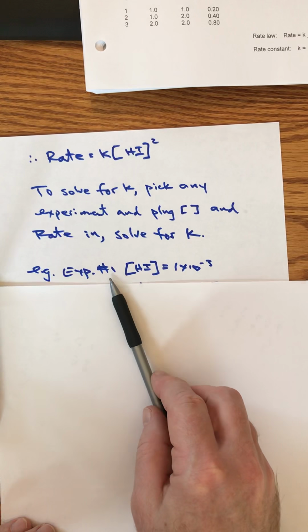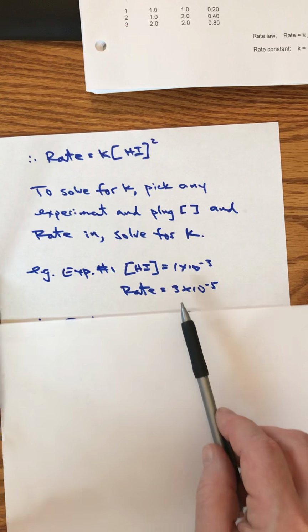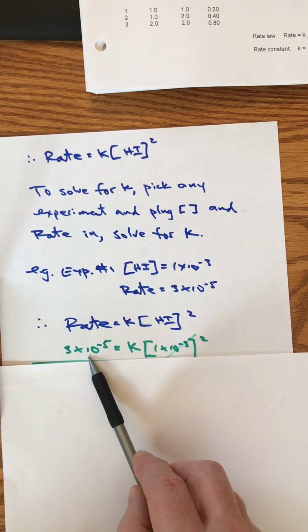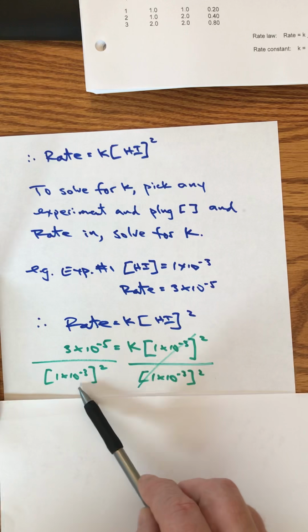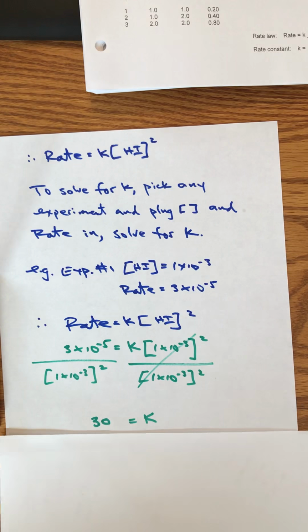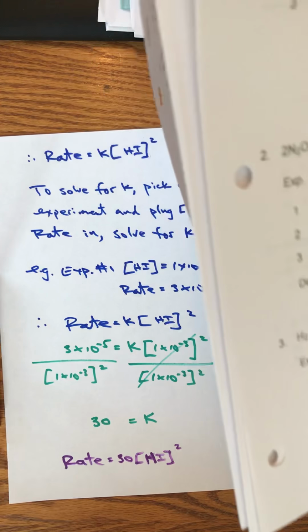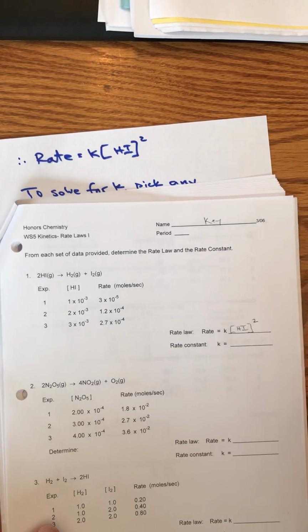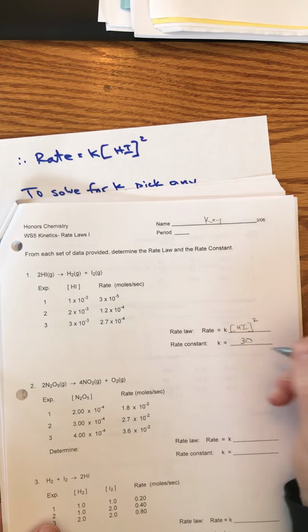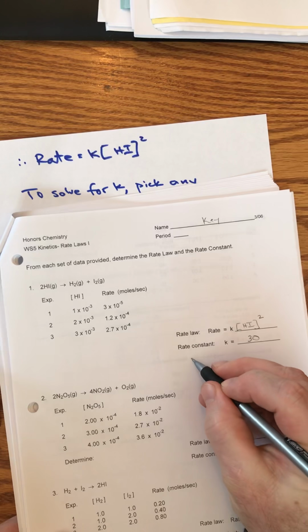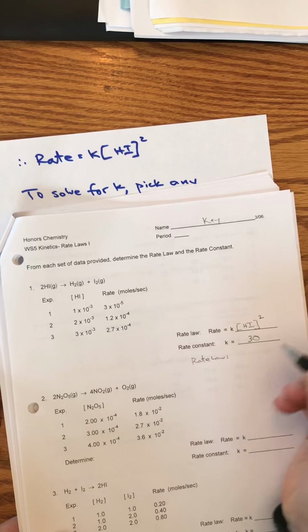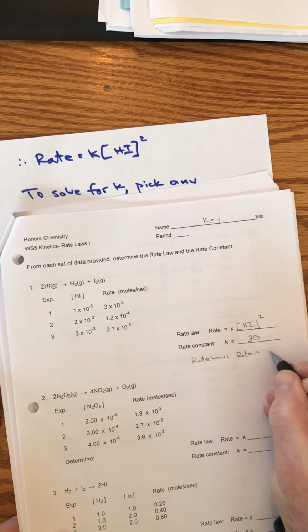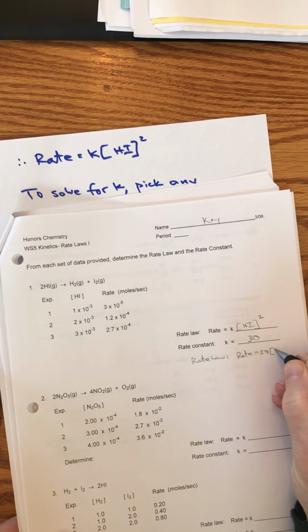So if I go to experiment number 1, that's my concentration, that's my rate. Plug them in. 3 times 10 to the minus 5 equals K times 1 times 10 to the minus 3 squared. I'm going to divide out to get K alone. Plug and chug. K turned out to be 30. Now, I could combine these and say, well then, my rate law is really rate equals 30 times the concentration of HI squared.